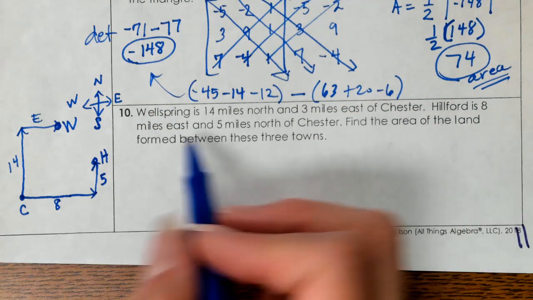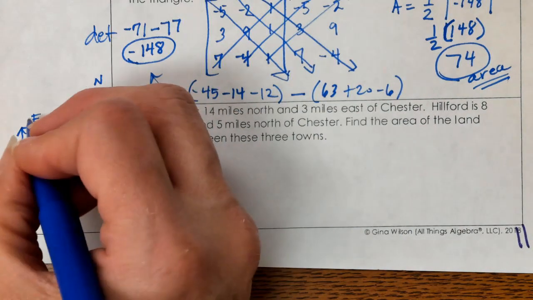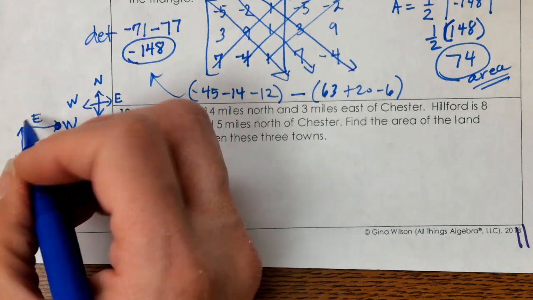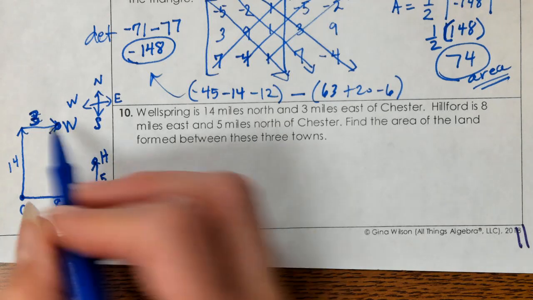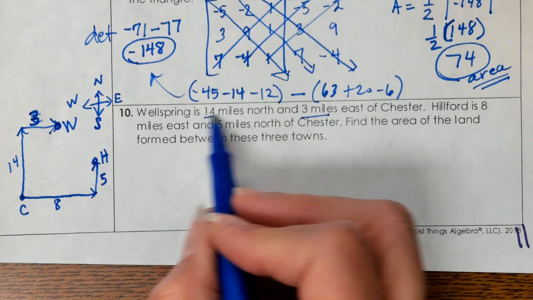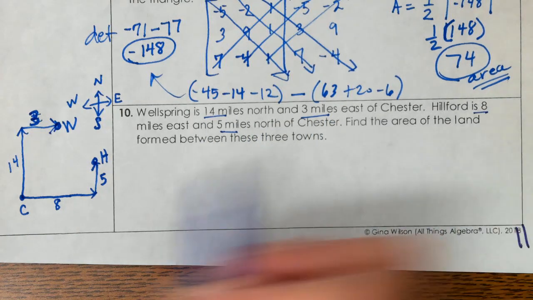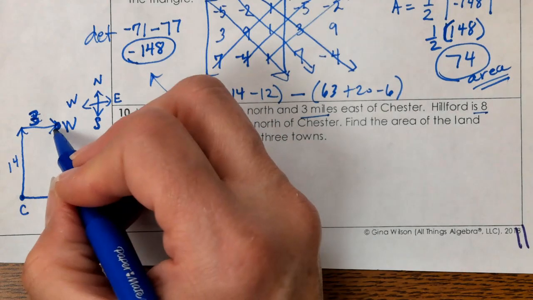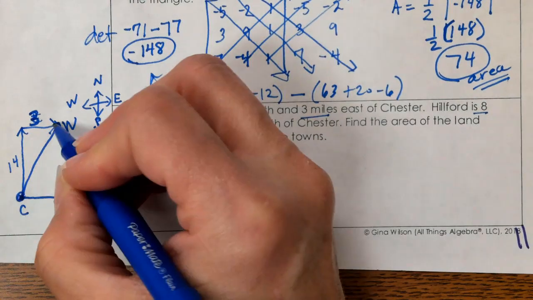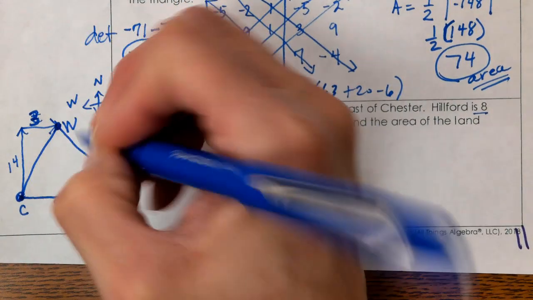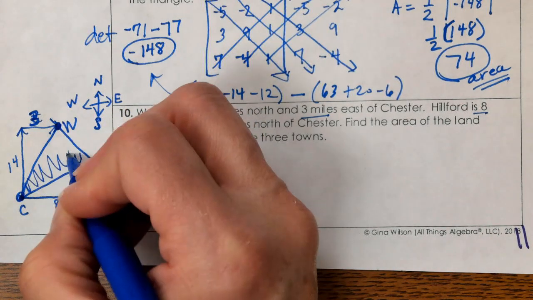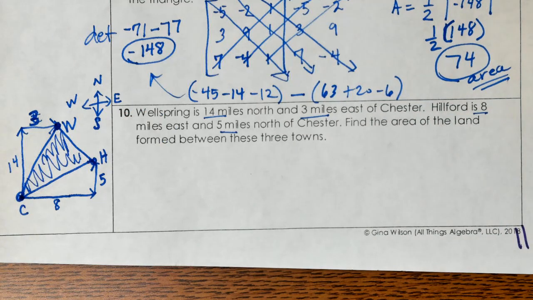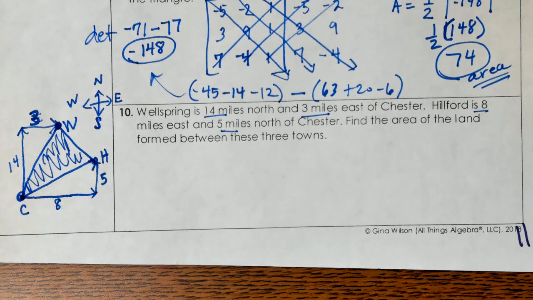Now, I did make a little typo when I was writing. I know it was east, but I wrote an E. It was a 3 to the east when I was doing that one. So a little typo on my page. Now it's fixed. And it really wanted us to find the area between these towns. So it's really wanting the area of this triangle. So I'm trying to give you a little diagram to look at and use.